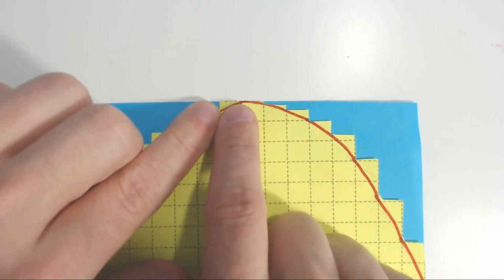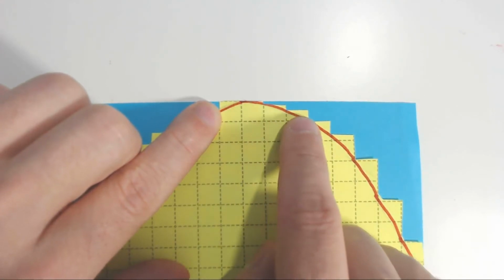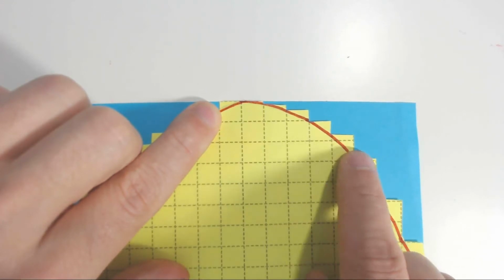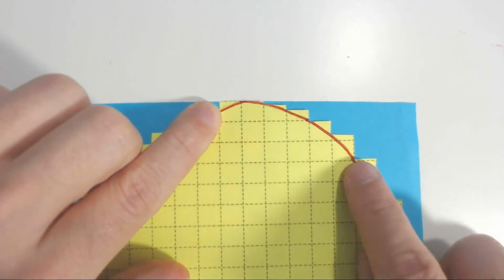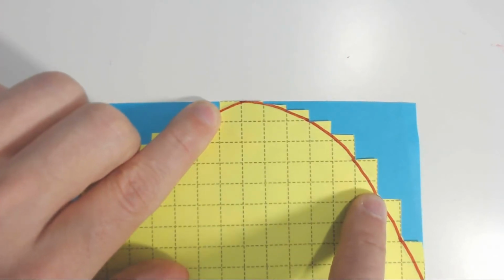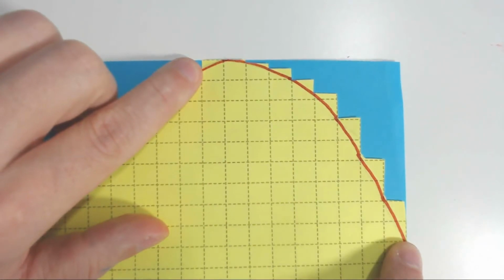Now look what happens as I continue my journey along the curve. I'm going to go one to the right and a little more down. One to the right, about half down now. One to the right, a little more down. One to the right, a little more down. Take a look at what happens on the next one. One to the right, 2 straight down. One to the right, 2 straight down. One to the right, 2 straight down.